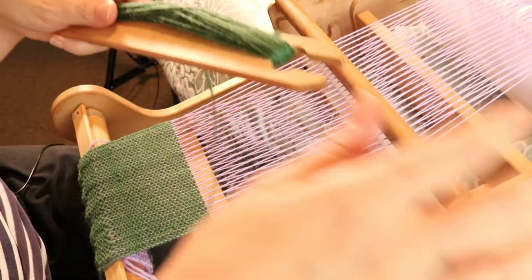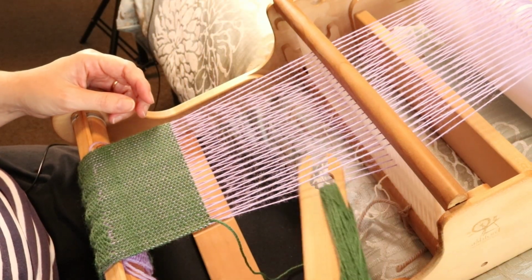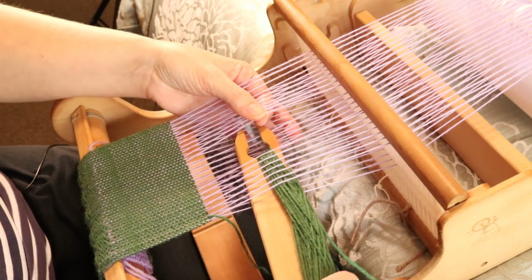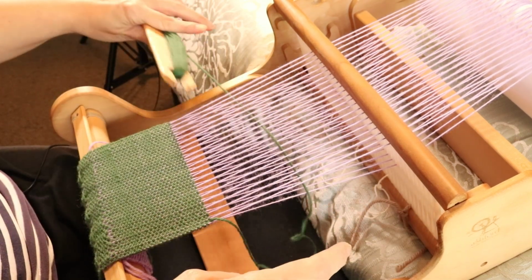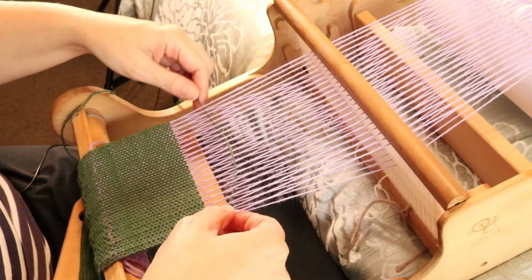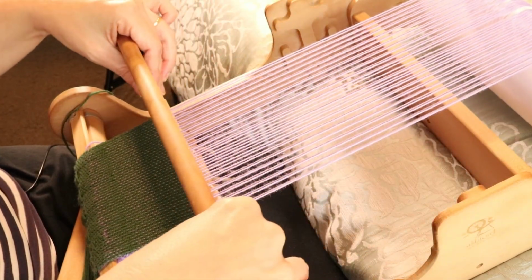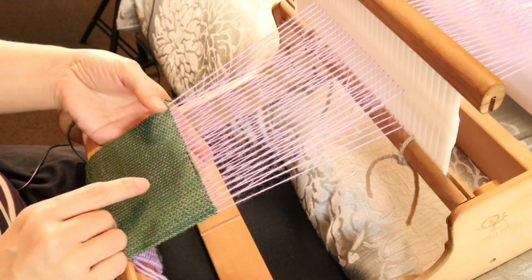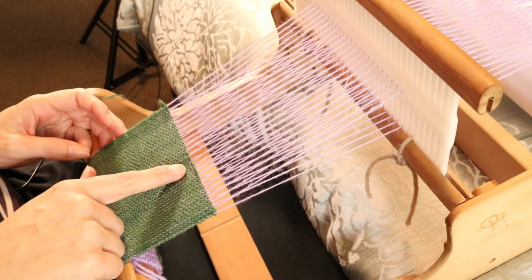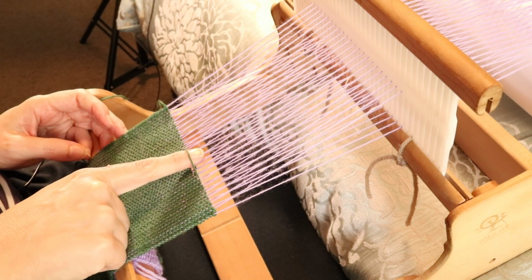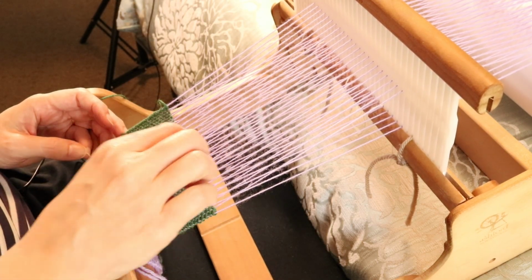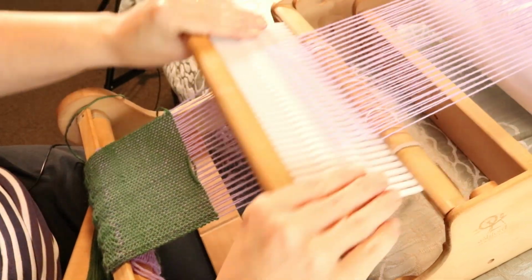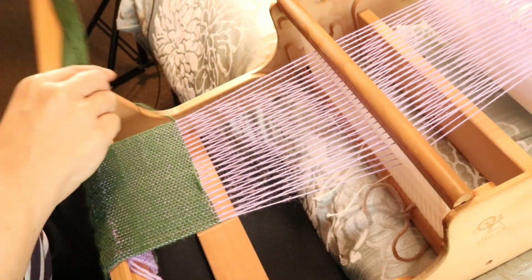Let's do a long one to see what that looks like. So instead of just going over one thread accidentally, I will go over several, and that's really going to stand out. So let's have a look. Okay, so now it not only stands out visually, but you've also got something that is going to potentially snag, stretch, and look even worse than it did originally. I'll unweave that one again.